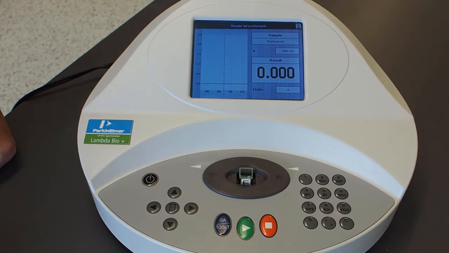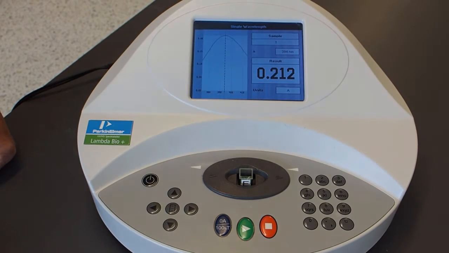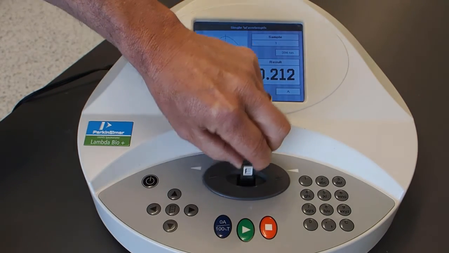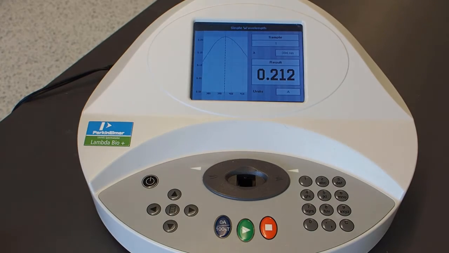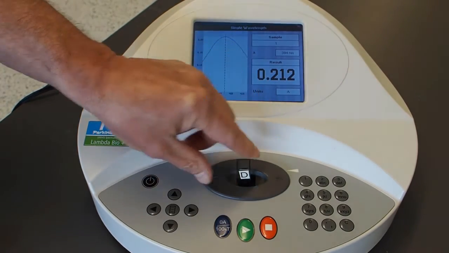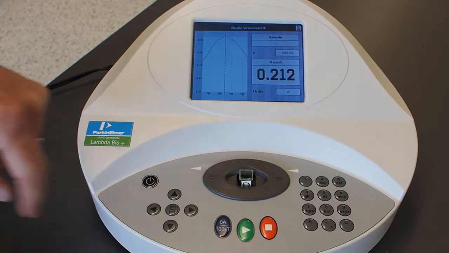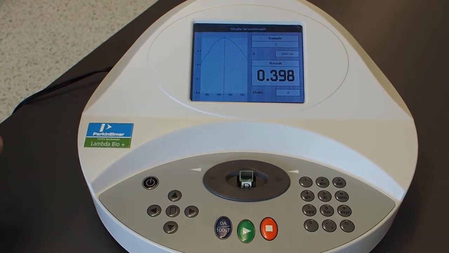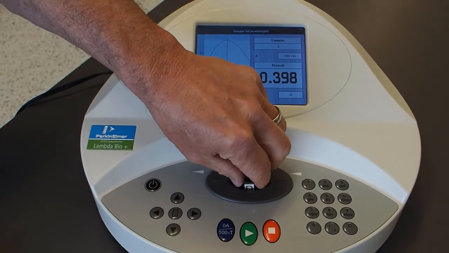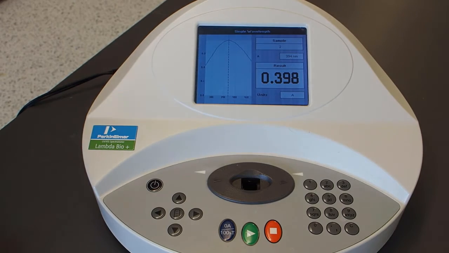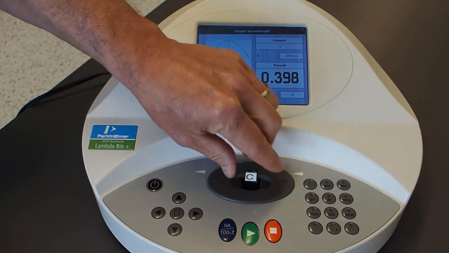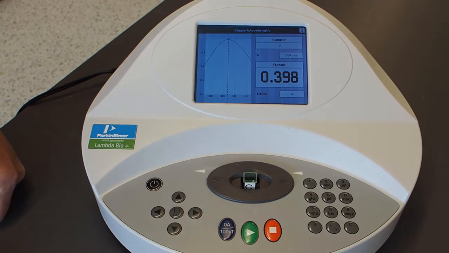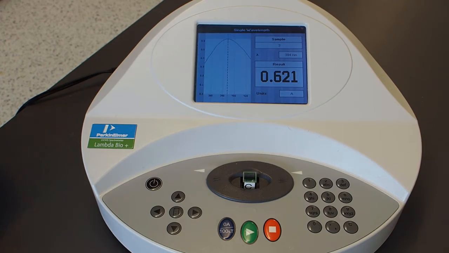press record, and that has an absorbance of 0.212 absorbance units. Okay. Next we're going to do sample D. We're writing these down as we go. Sample D is 0.398. Sample C, remember, these are getting progressively more concentrated, so the absorbance is going up. That's 0.621.